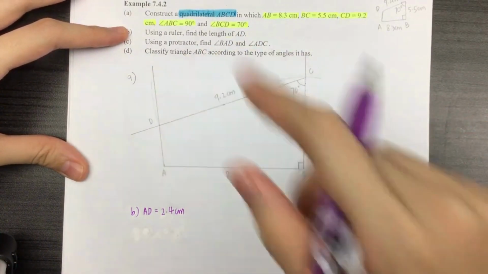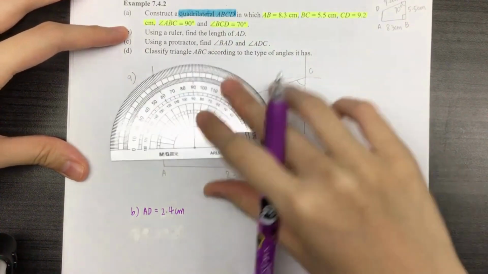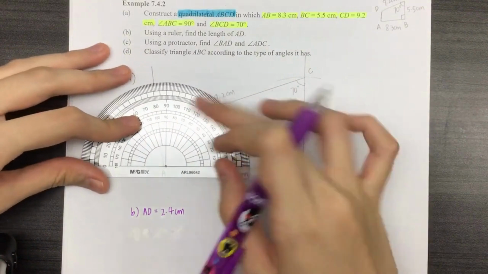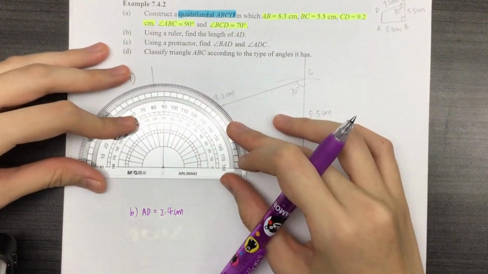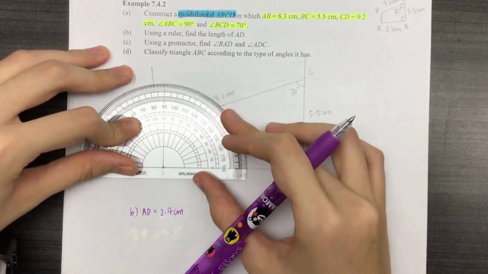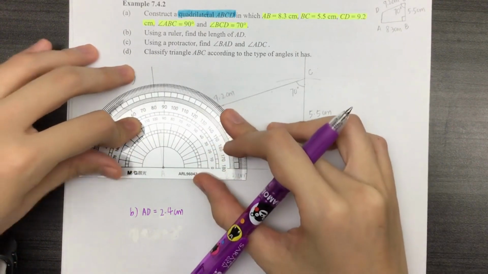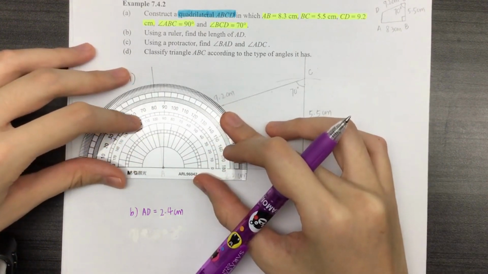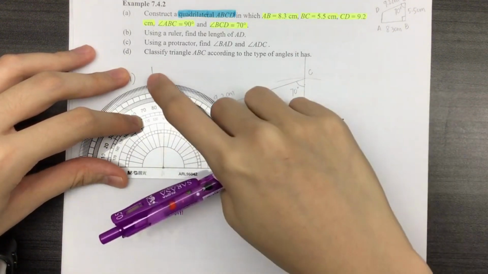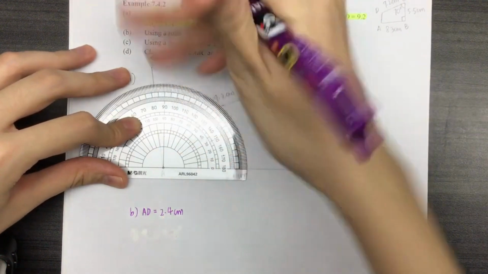Part C, using the protractor, find BAD. BAD is this line BA, and D is there. Because we have extended our line a bit longer, we can now read the angle more accurately. So for BAD, I'll read my angle here.